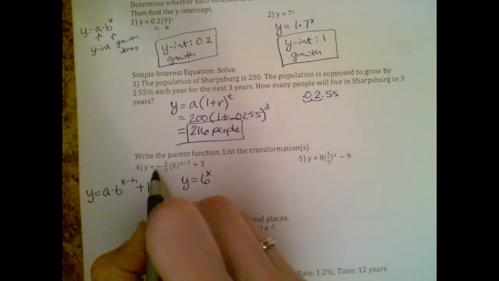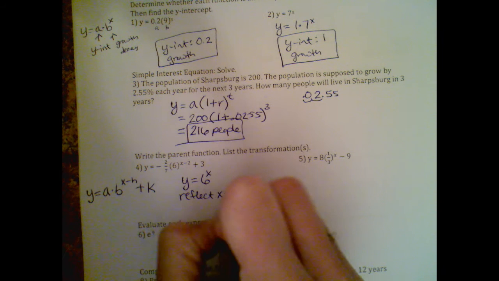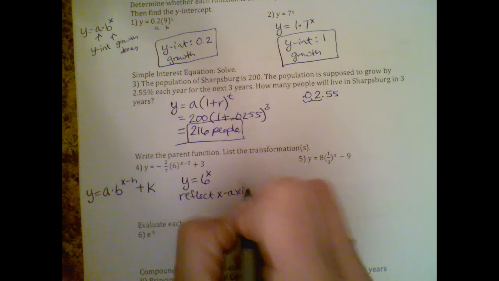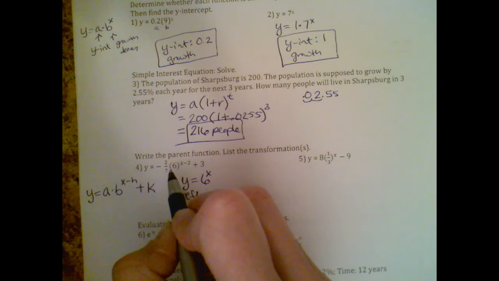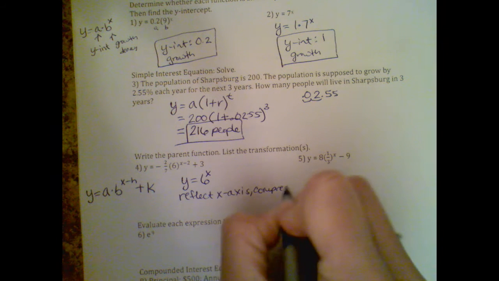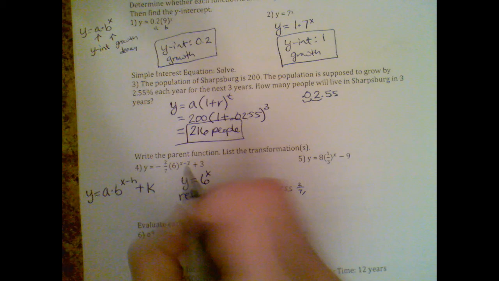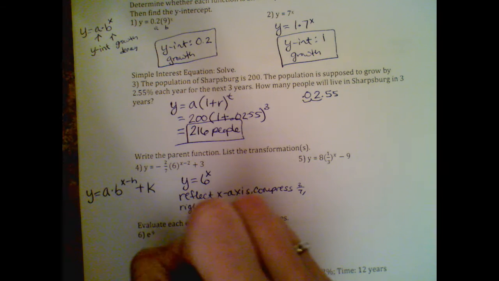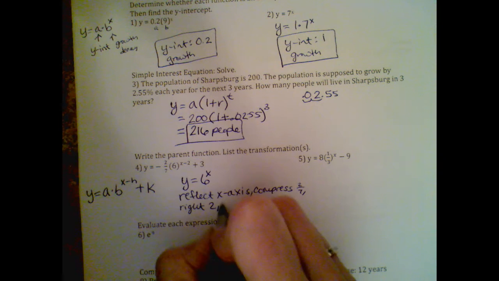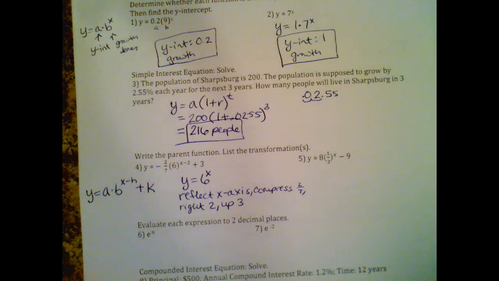So this one has a negative out in front, so we would say it's reflected across the x-axis. Then that 2/7 is a number between 0 and 1, so we would say it's compressed by a factor of 2/7. And then this minus 2 in the exponent spot means it goes to the right 2. And then this plus 3 means it goes up 3 units. So that would be our final answer.